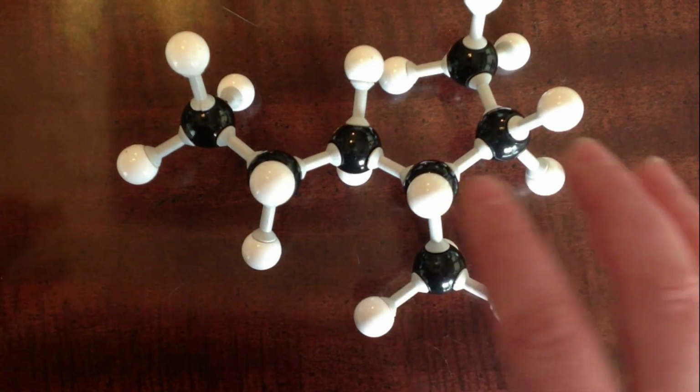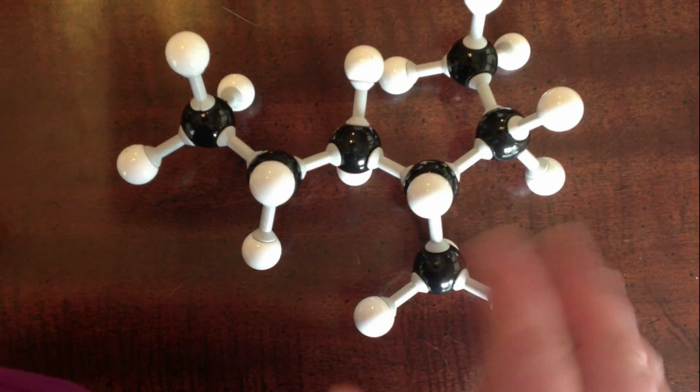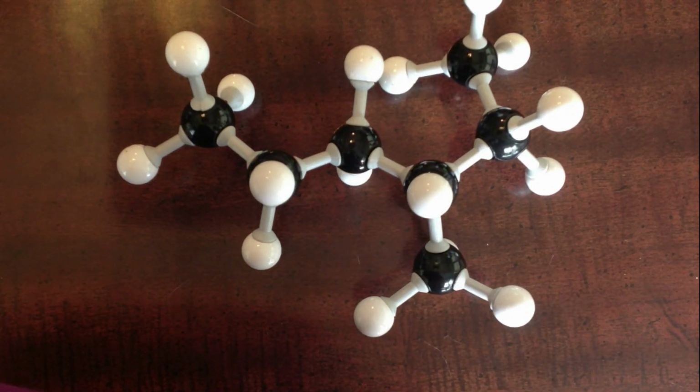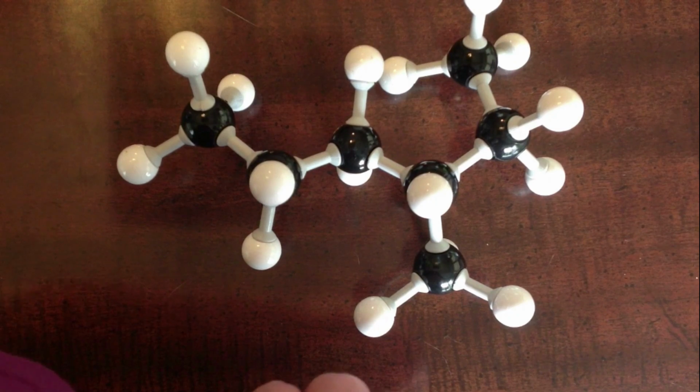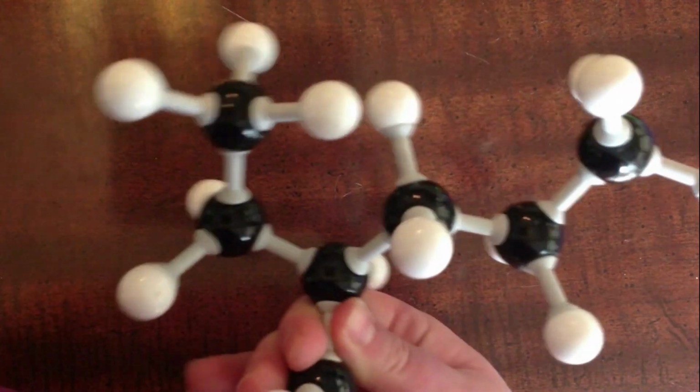Also, when we number the carbons, because we have to tell where that branch is coming off, just like we would for where the double or triple bond is in an alkene or an alkyne, we need to remember that, again, this thing's flipping around. There is no left side and right side.